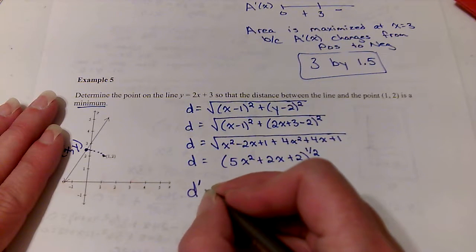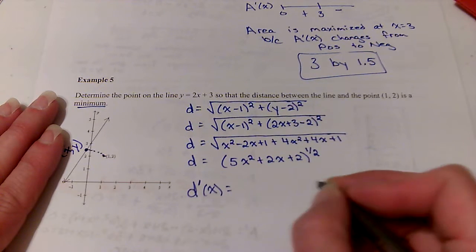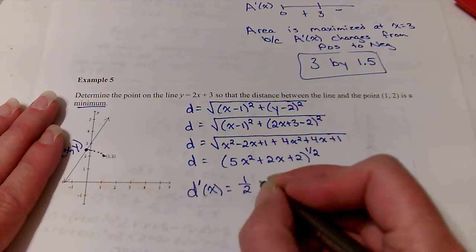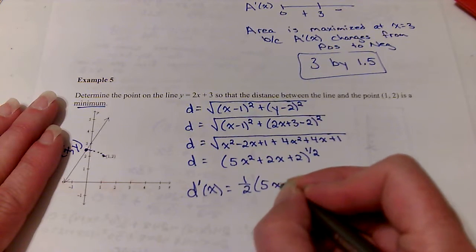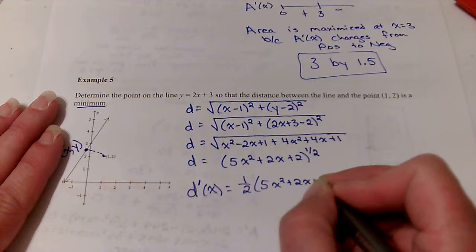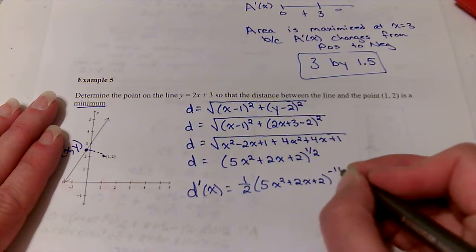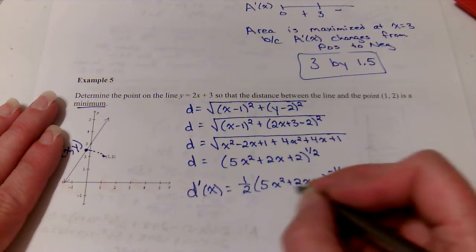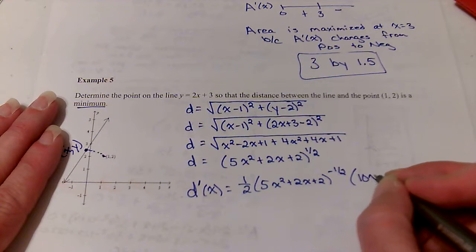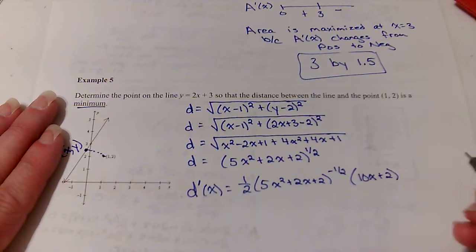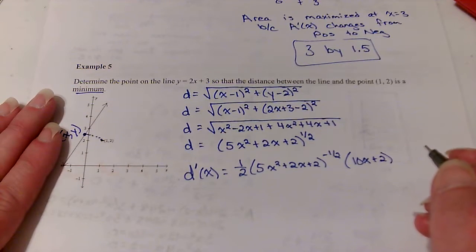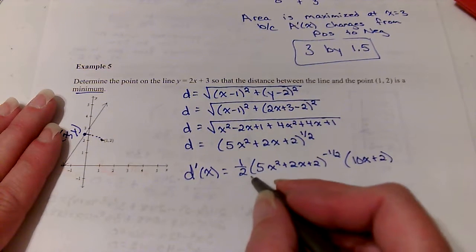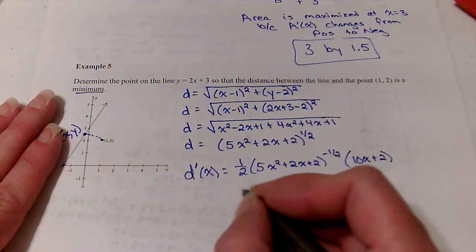Derivative. Half comes down. Subtract 1 from the exponent, and then multiplied by the derivative of the inside. I'll write it out.